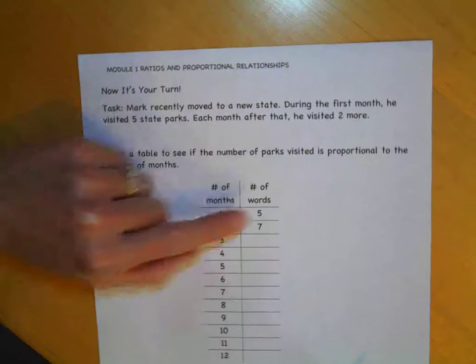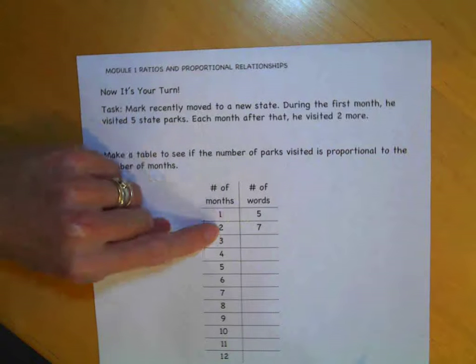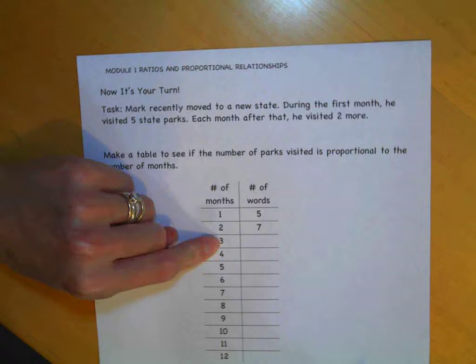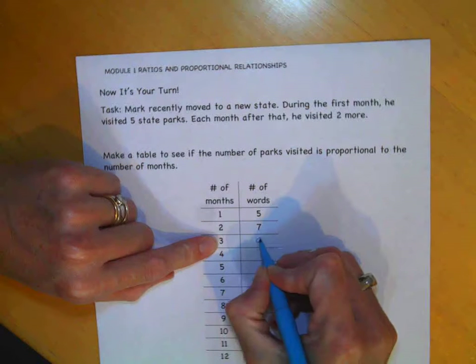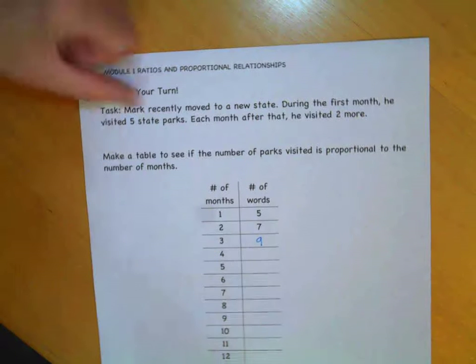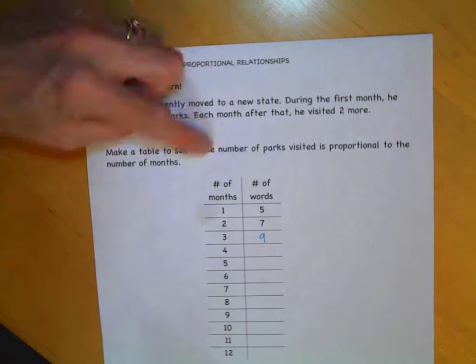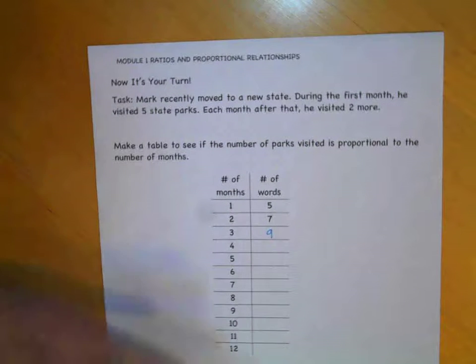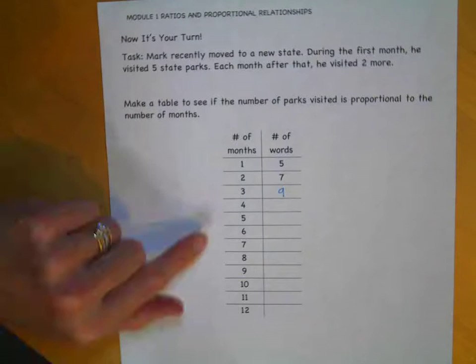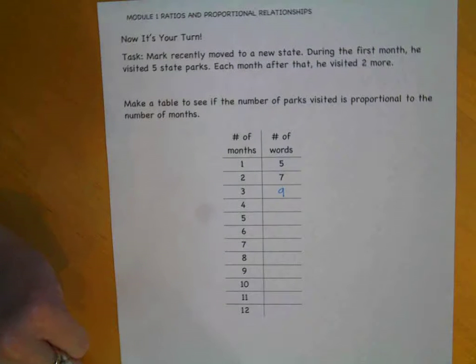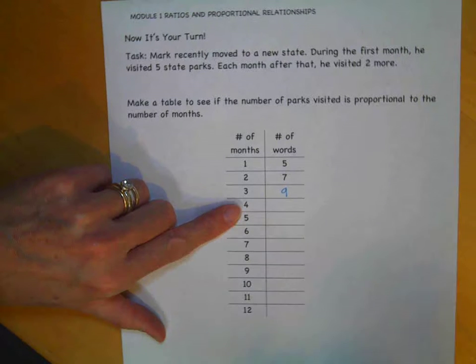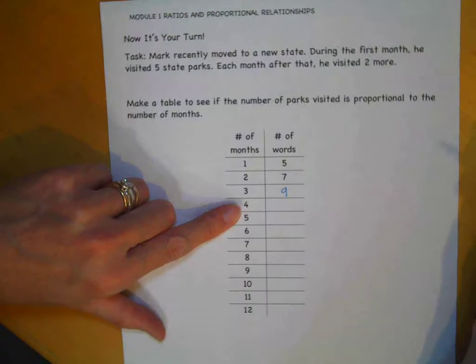So I'm trying to get you to see what happens. So the first month he visited 5. The second month he only did 2 more, which would be 7. The third month, if he did 2 more from before, what would he have? 9. Very good. Okay. And then this direction right here says make a table to see if the number of parks visited is proportional to the number of months. So we're going to finish this table, and then you are going to have to tell me if it's proportional or not.